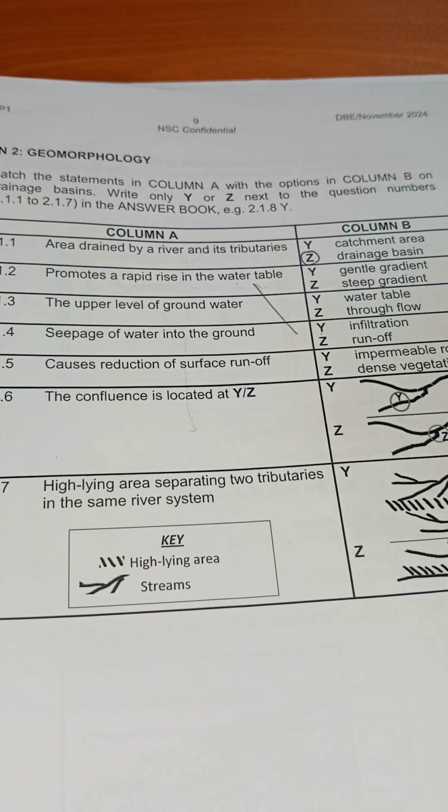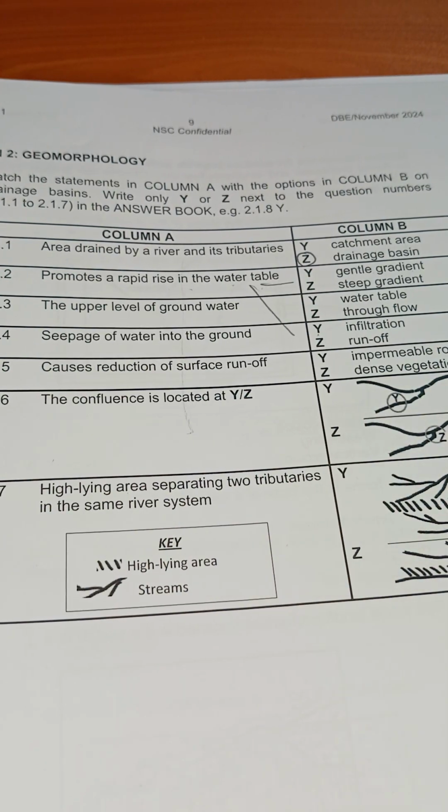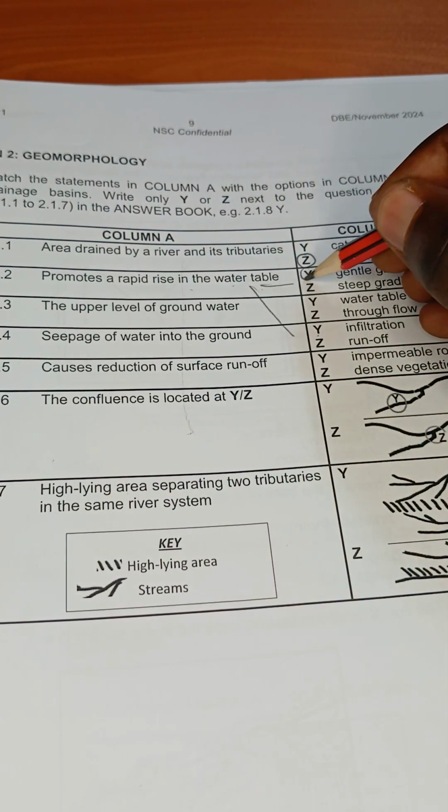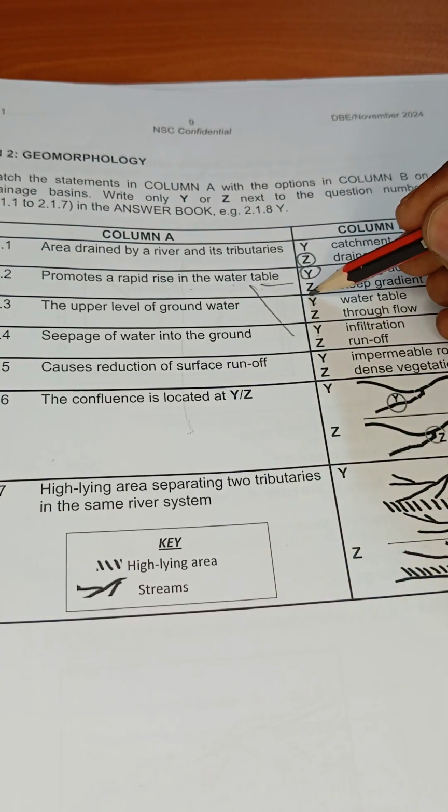It does not encourage infiltration, but a gentle gradient, which means it's flat. If it's flat, water is allowed to settle, then obviously there's going to be more infiltration, which raises the water table. So our answer there is Y. Then the next one, the upper level of underground water, that 2.1.3, that is your water table.